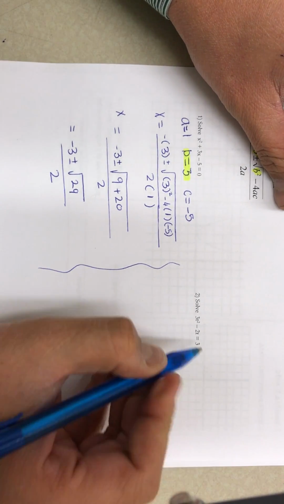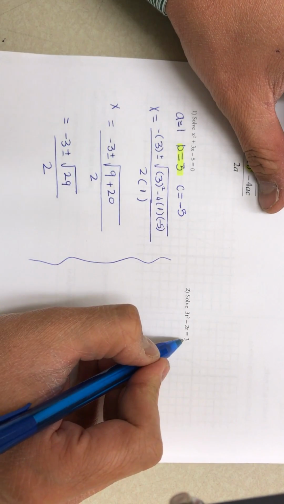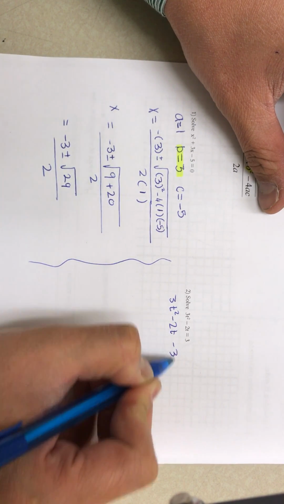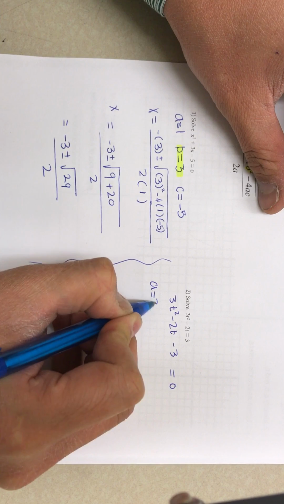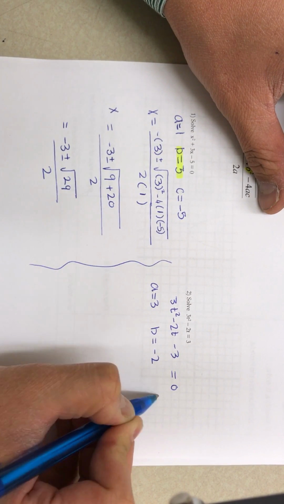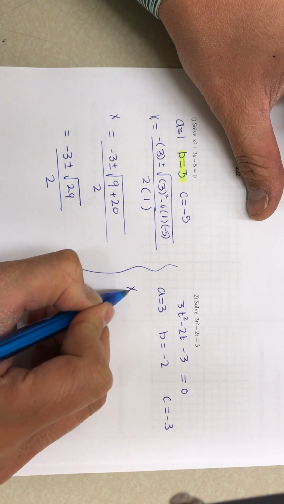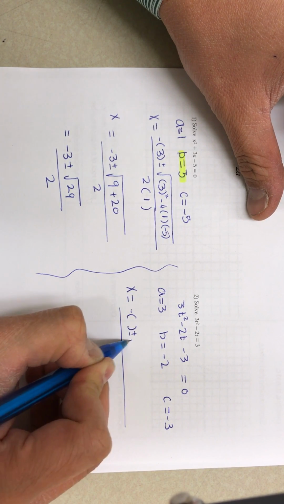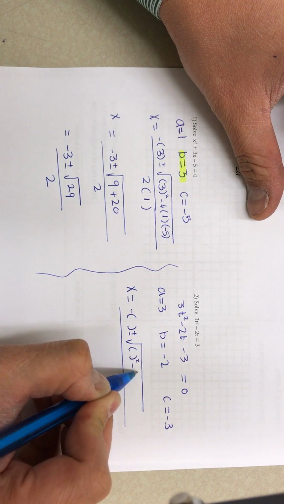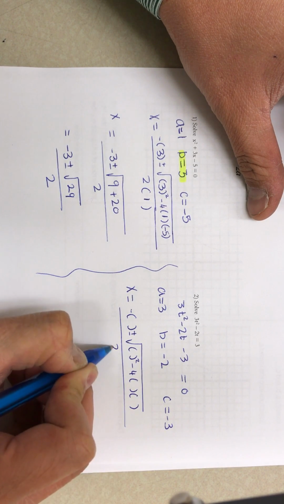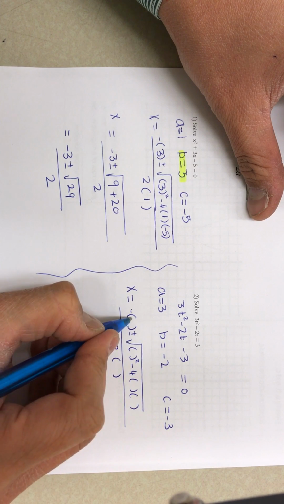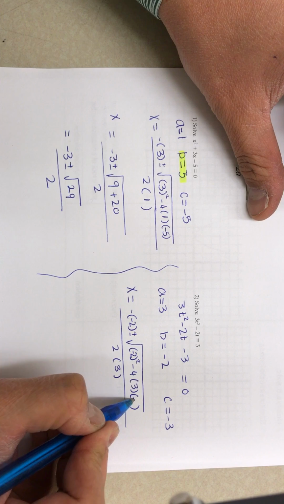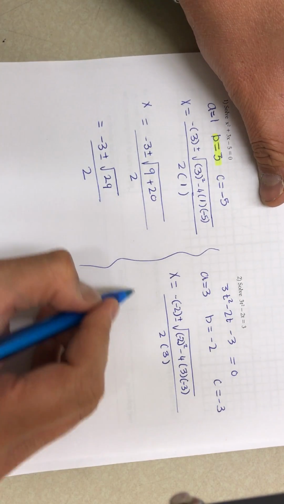Number 2. Before we can apply the quadratic formula, we need to subtract 3 from both sides. Identify the a value, the b value, and the c value. Plug it into the quadratic formula: negative b plus minus the square root of b squared minus 4ac all over 2a. B goes in here. A goes in here. C goes in there. And all we have to do now is simplify.